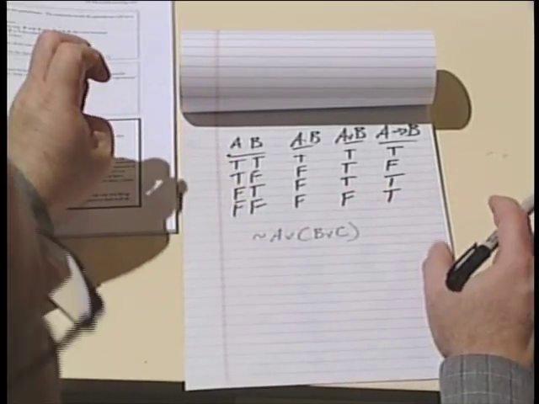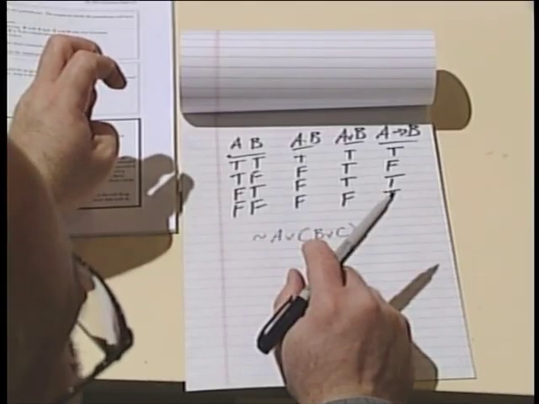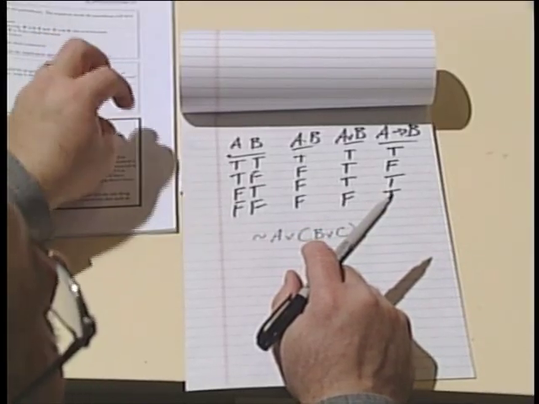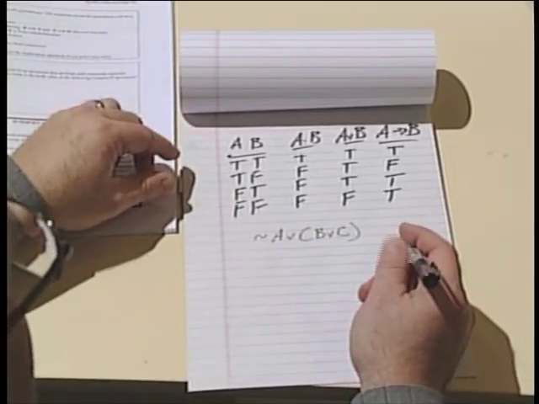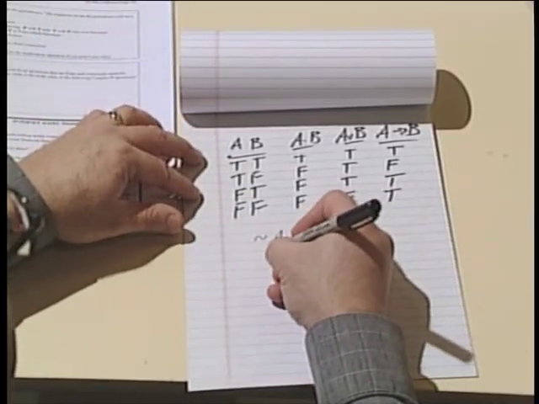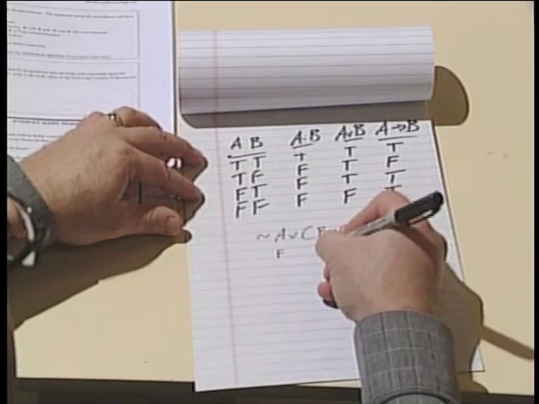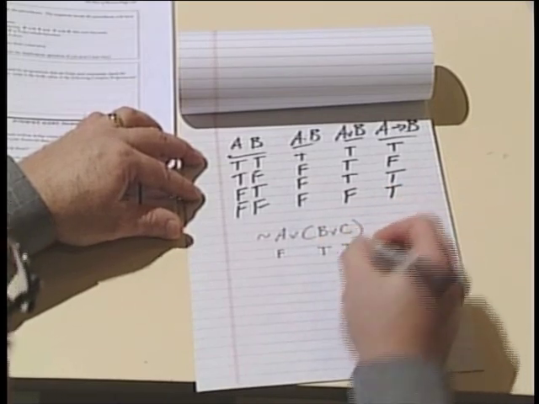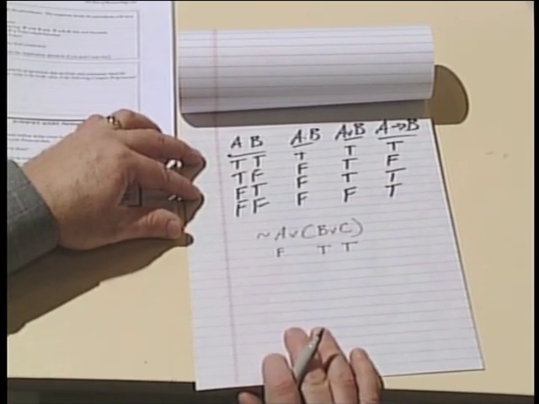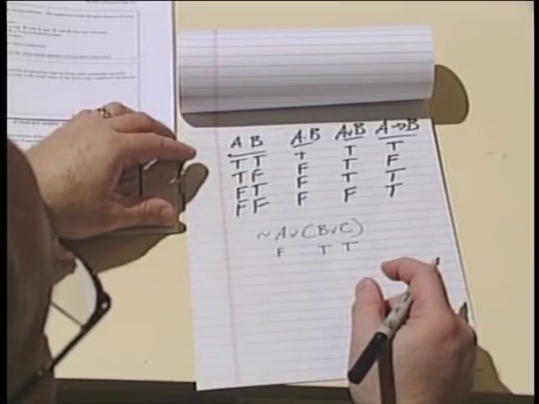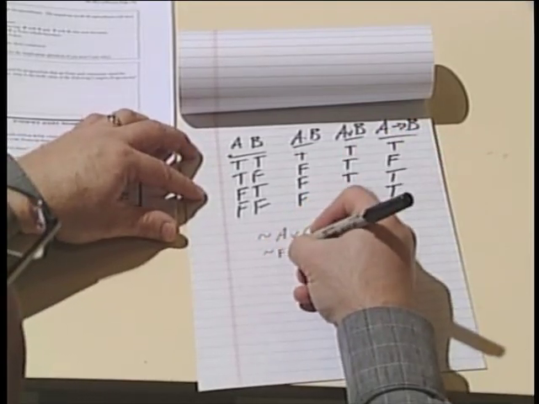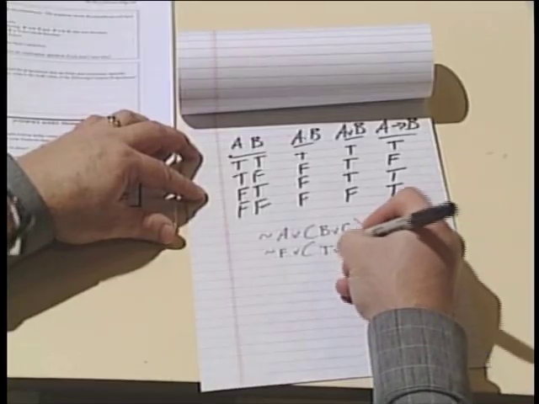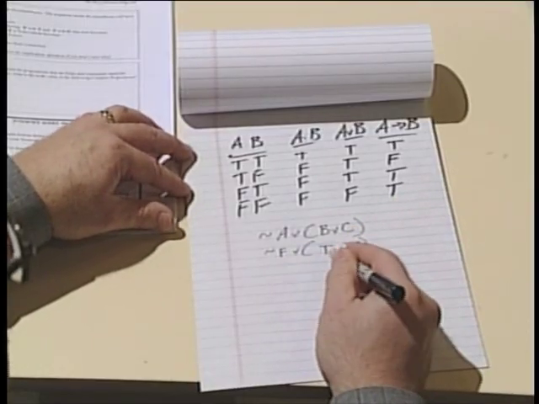Your first problem is that you don't know what any of these letters stand for. And so for the sake of this one exercise, and this does not apply later on, I want you to say that anytime you see a vowel, it's false, and anytime you see a consonant, it's true. And that's just because I say so. In other problems, that won't be the case because you don't know what this stands for. So what we have here is not false or true or true.